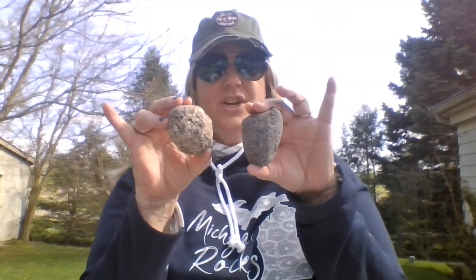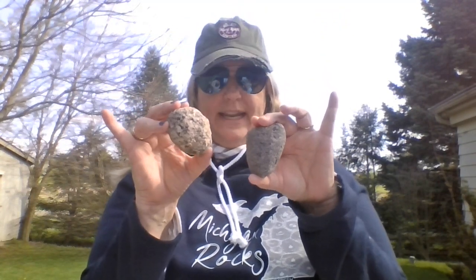The next type we're going to talk about are igneous rocks. Now, when liquid rock is inside a volcano, it's called magma. When the volcano erupts, it then becomes lava. And when this lava cools, you get a rock that's called igneous. The particles of the igneous rock find each other while they're cooling.